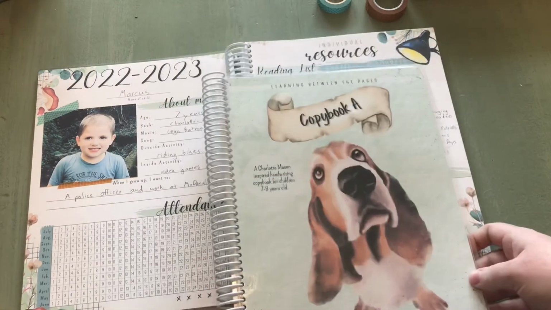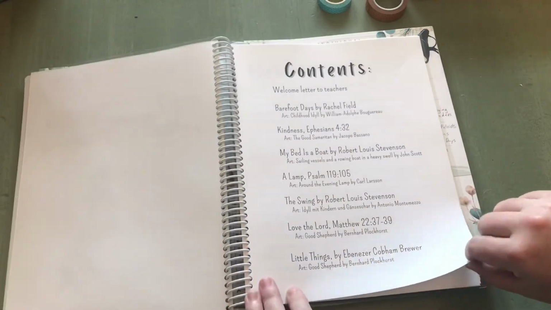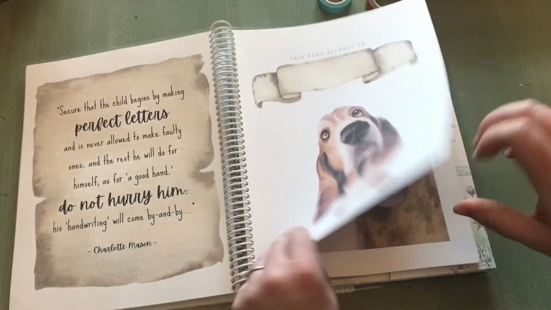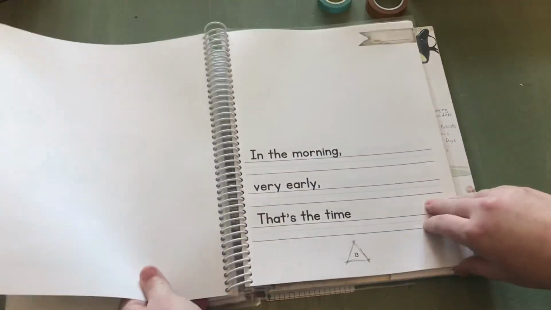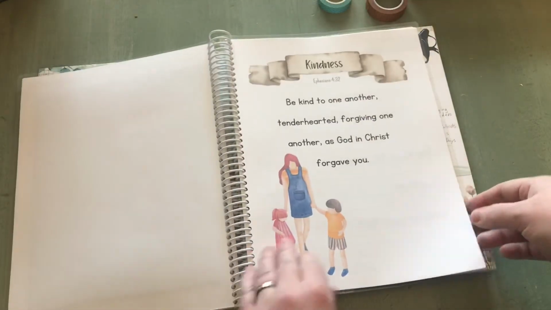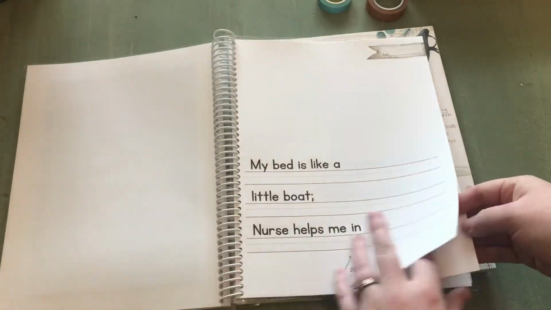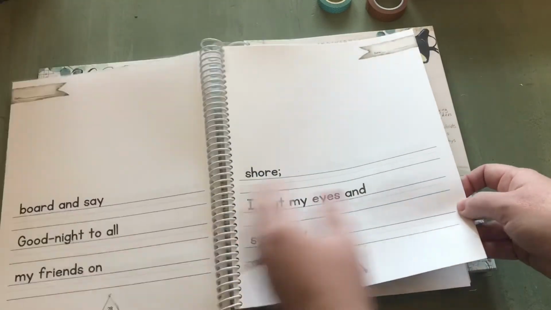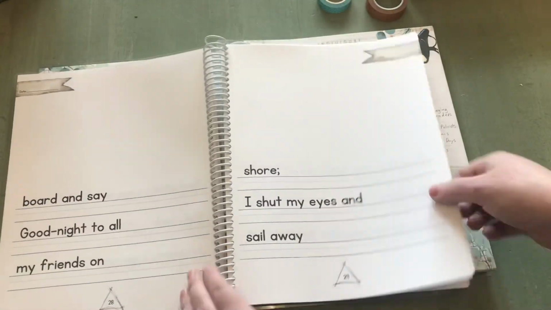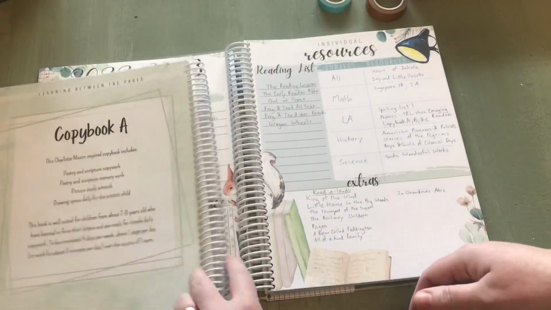I have one more thing to share with you guys. Since Marcus is going to be doing this year anyway, this is copybook A. This is something that I have put together that's available as a printable through my Etsy shop. This copybook includes poetry and scripture for your child to practice their handwriting by copying. There are also beautiful paintings that are included in this. You can use those paintings as a picture study with your child, and that's all explained in the beginning of this copybook in the teacher directions. This is the first book in a set of 3 that I am working on. So if you're interested in that, also you can check out my Etsy shop and find that in the printables.